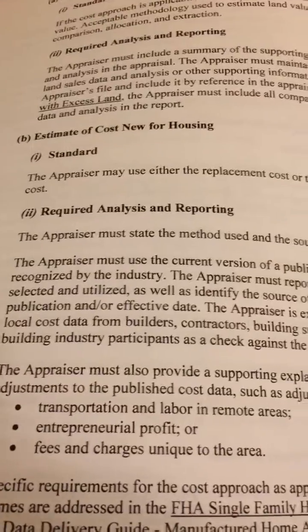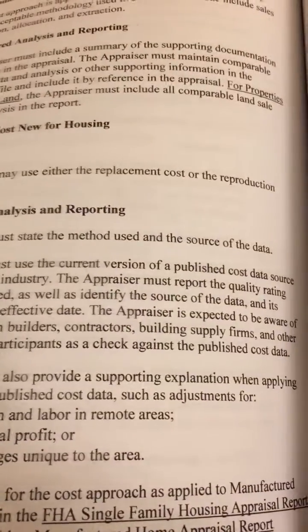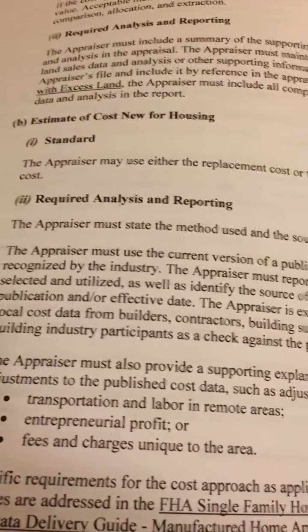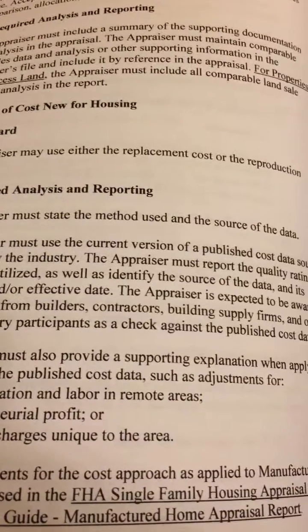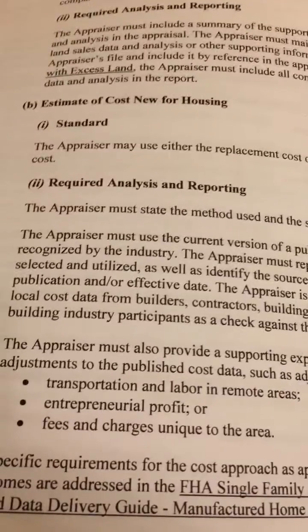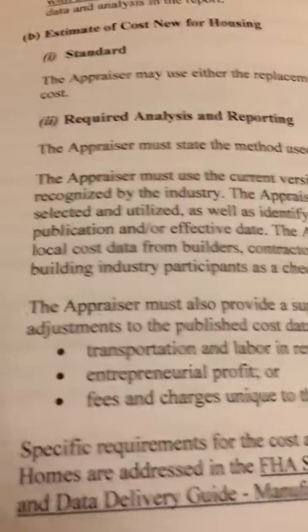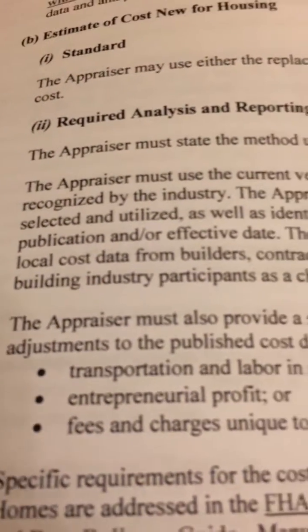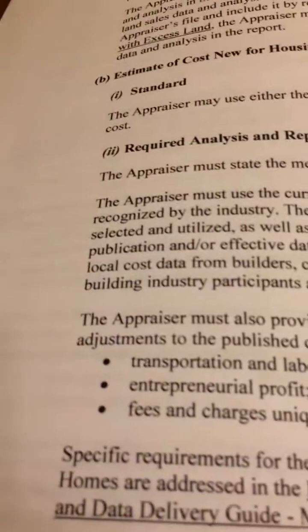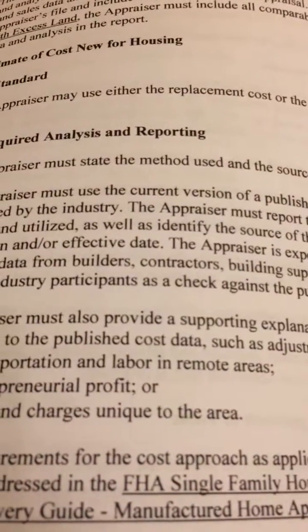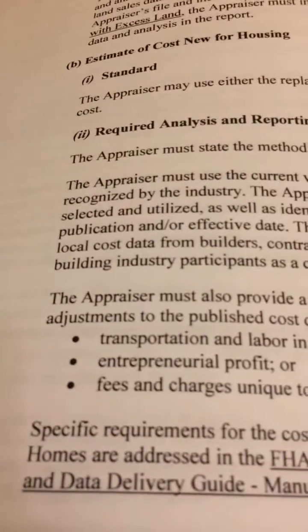The appraiser must also provide a supporting explanation when applying adjustments to the published cost data, such as adjustments for transportation and labor in remote areas, entrepreneurial profit or fees and charges unique to the area.